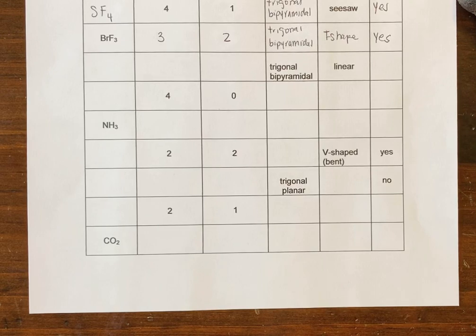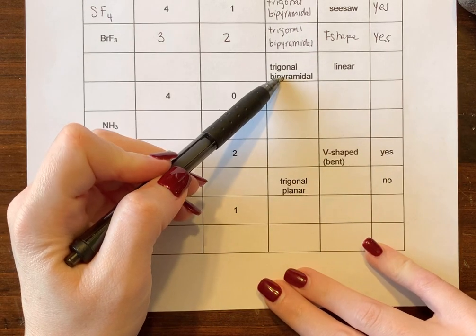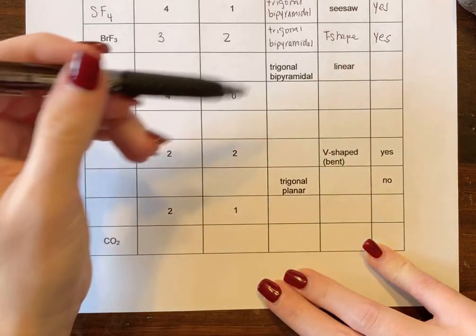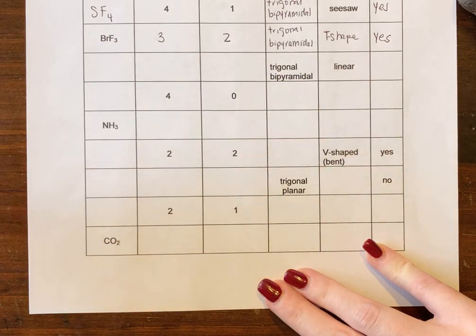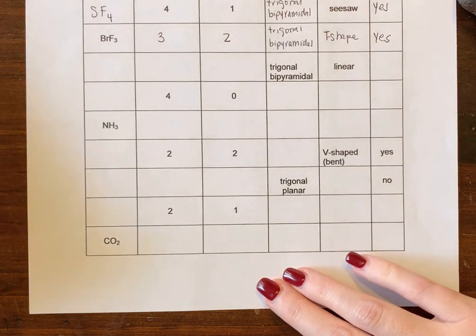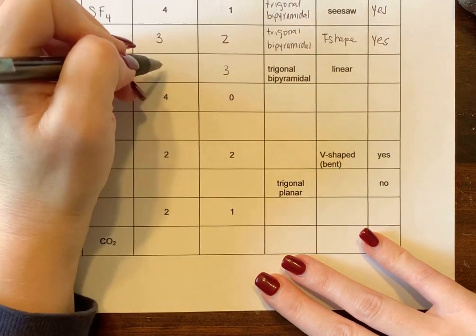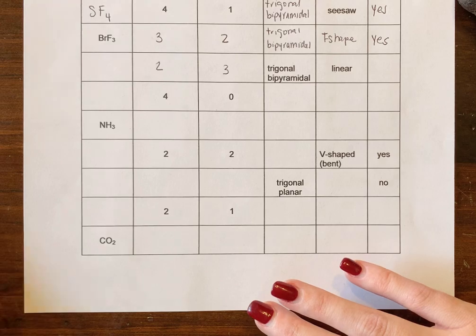All right, let's finish these up. For this one, we have something that's trigonal bipyramidal with a linear shape. So trigonal bipyramidal means there's 5 groups, and a linear shape. So that means we're going to have 3 lone pairs, 2 bonds. So let's look at that.